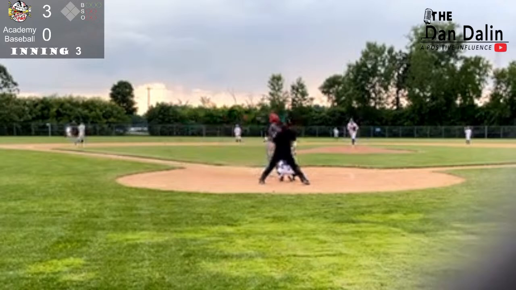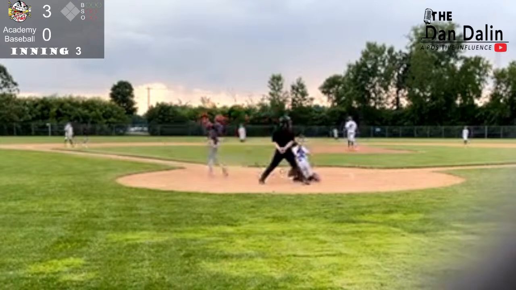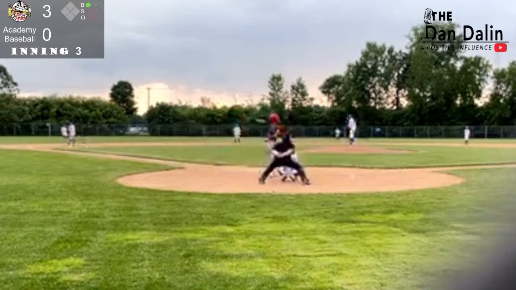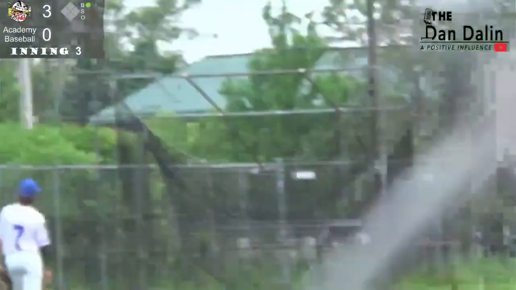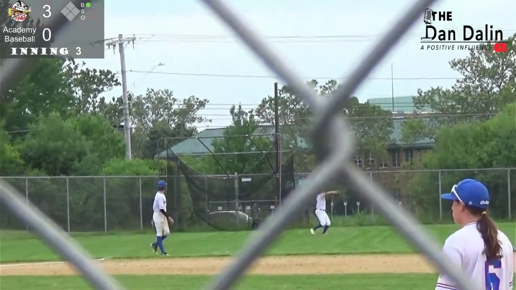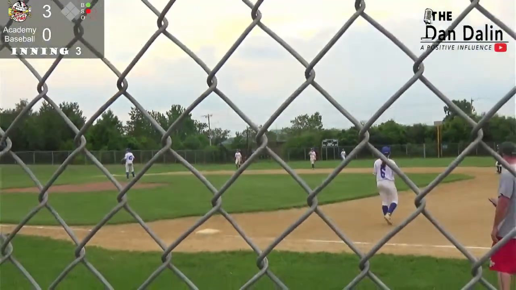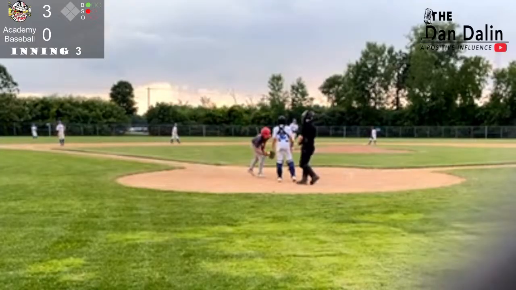Number 47 on the mound for Academy. First pitch misses, ball one. There's the pitch, swung on, sent out into left field. On the run is the left fielder, and that is going to be a foul ball. So 1 ball, 1 strike.